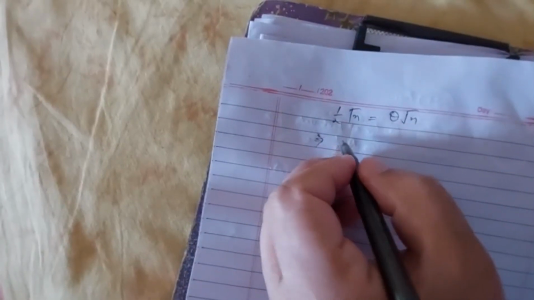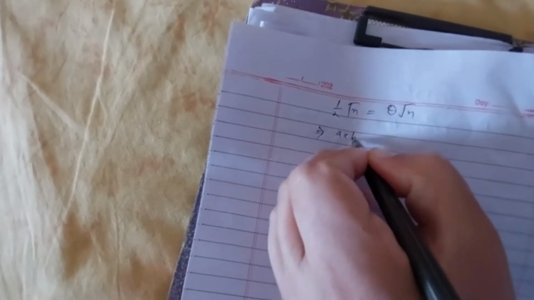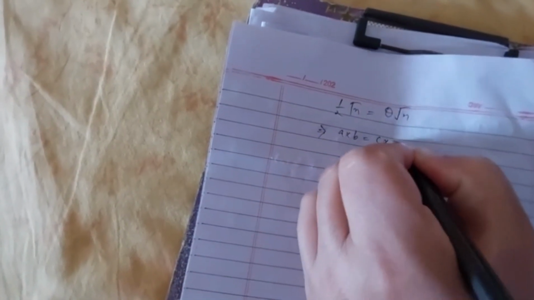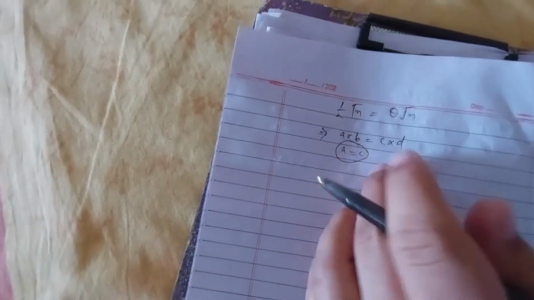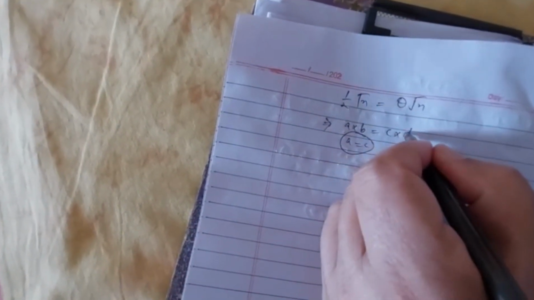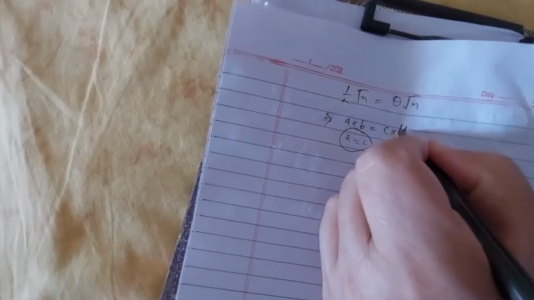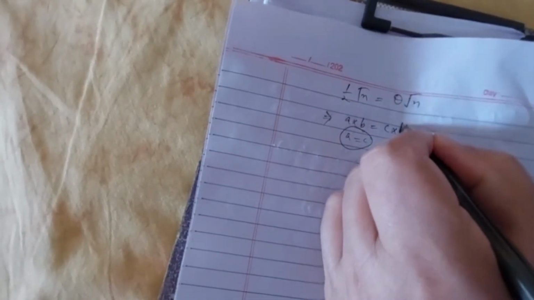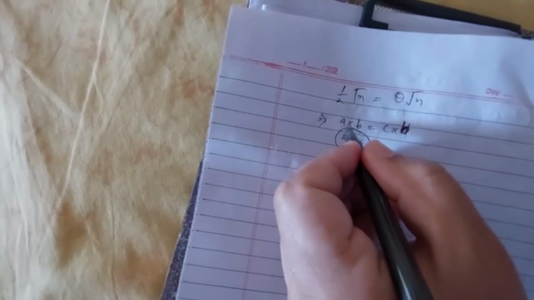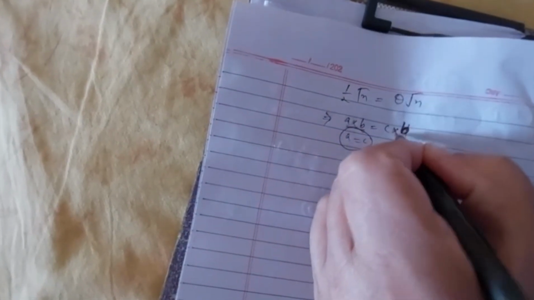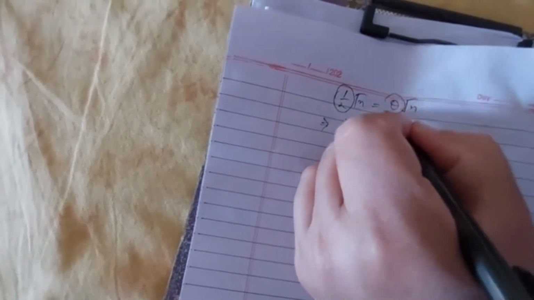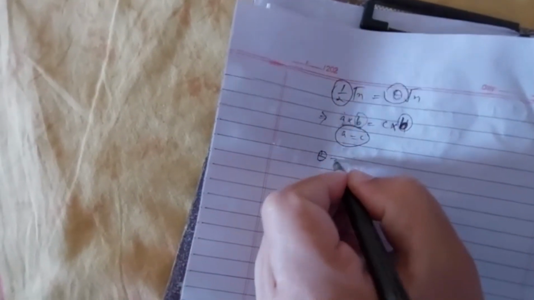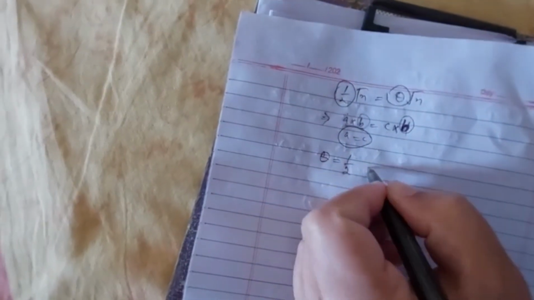We know that if A cross B is equal to C cross B, then since B and B are the same, A is equal to C. So here 1 over 2 is equal to theta, so theta is equal to 1 over 2.